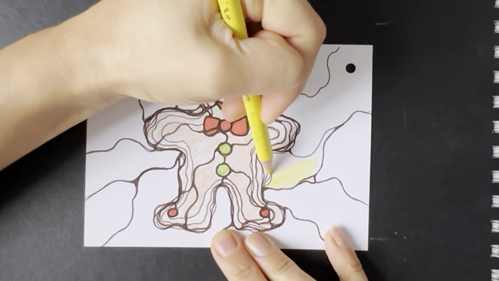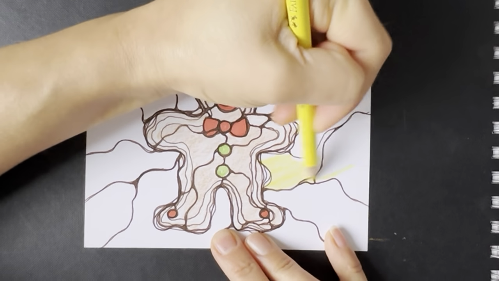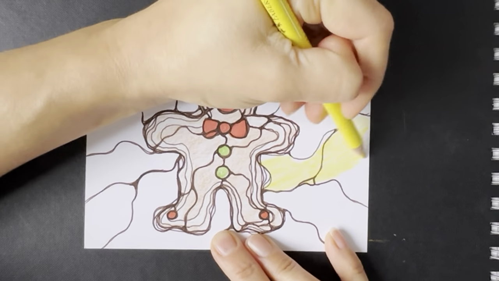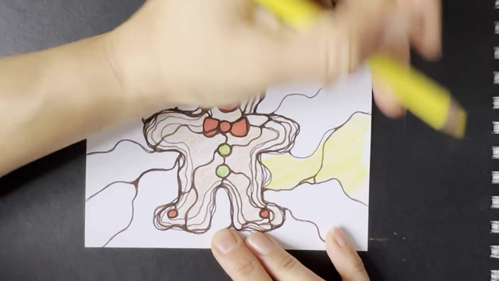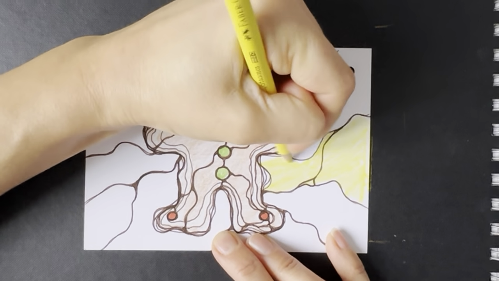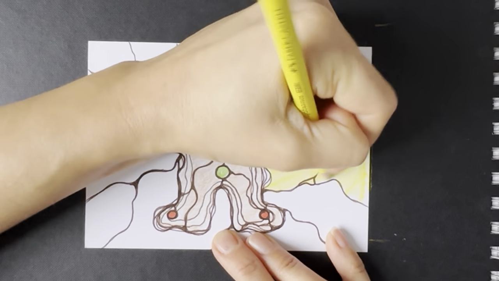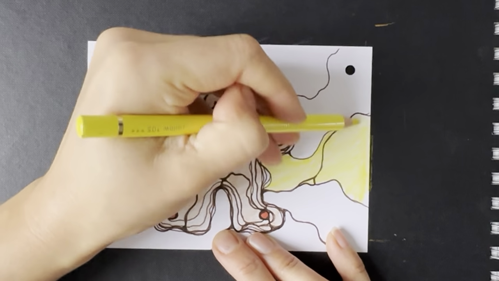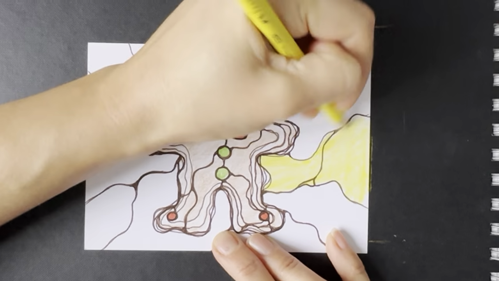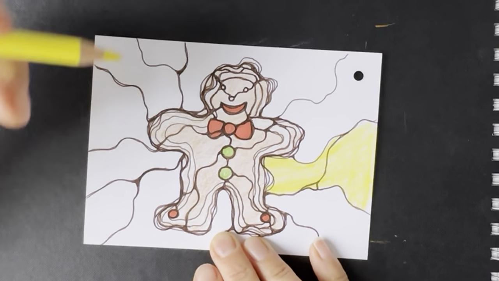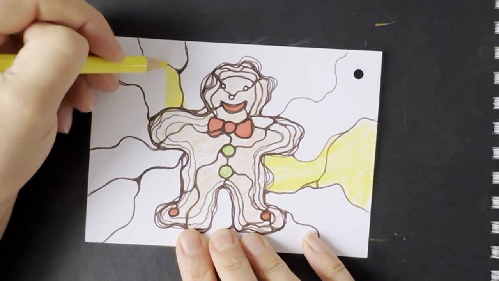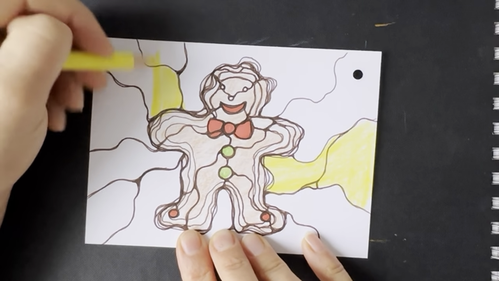I'm not going to color the whole background. I'm going just to create those energy waves that are coming out from the gingerbread. So because he's such a happy, whimsical character, I want him to spread the joy. Spread the joy of life and carefree spirit.